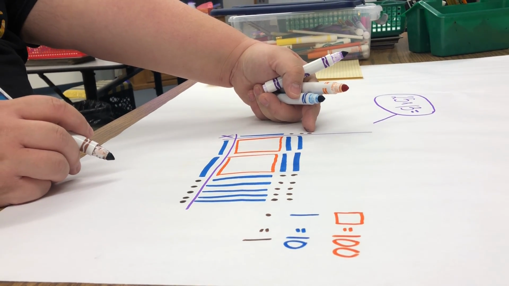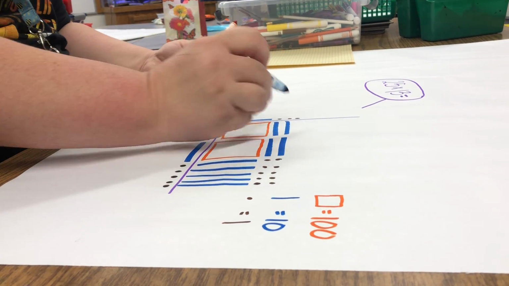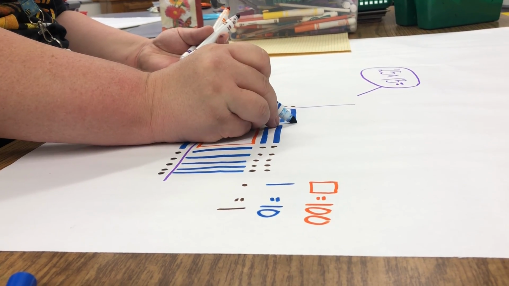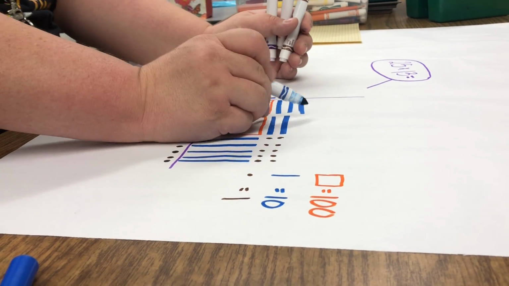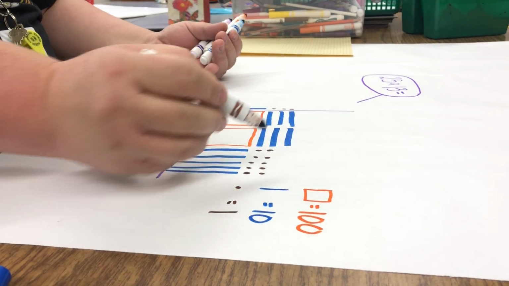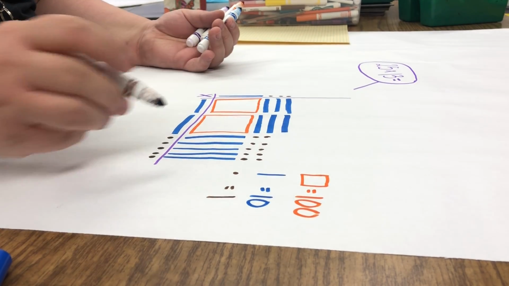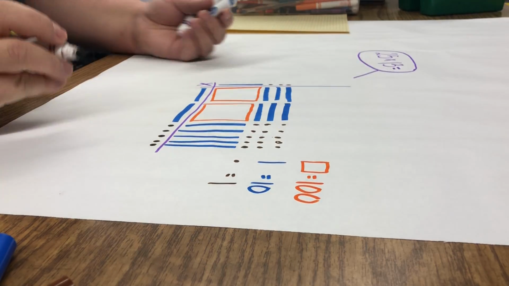Our last row has 1 high, 10 wide, so we represent that by the tens brick, or tens rod. 1 high, 10 wide, tens rod. And again, our little guys over here are just only 1 high, 1 wide. So we have 1, 2, 3, 4, 5.